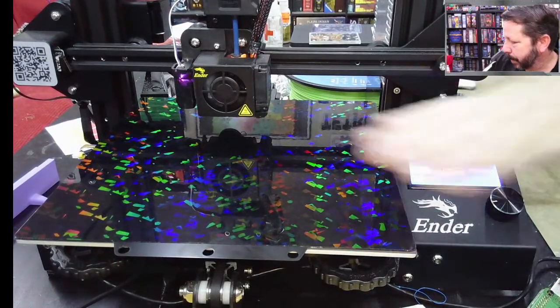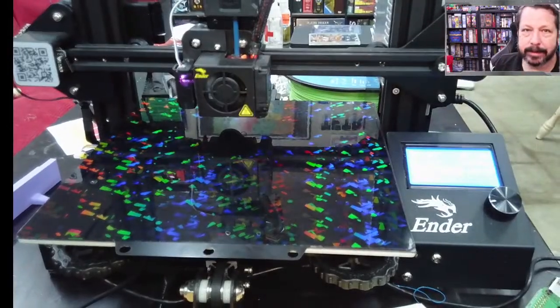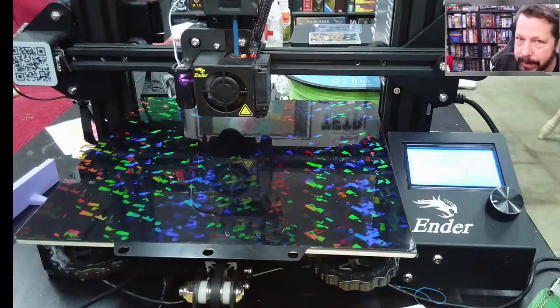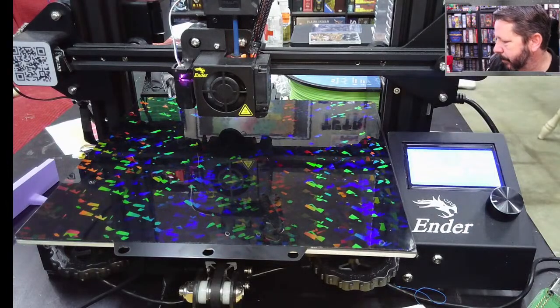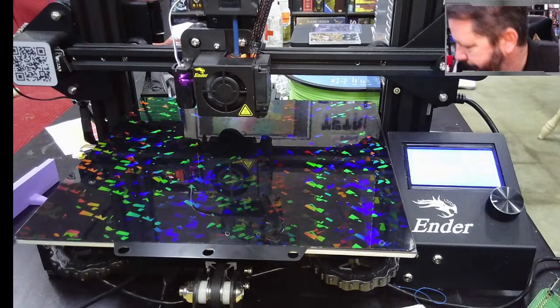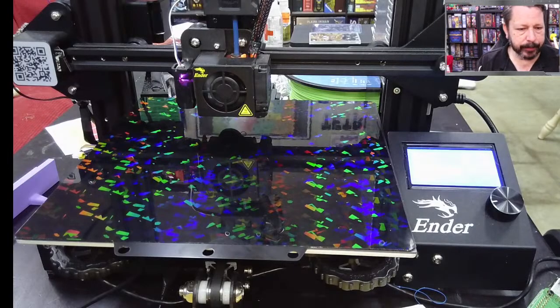So you can't put any kind of adhesive on there of any sort, or you lose the idea of the whole pattern to begin with. So you have to print straight onto the surface, which can be a little bit challenging, but we at least got that to print.